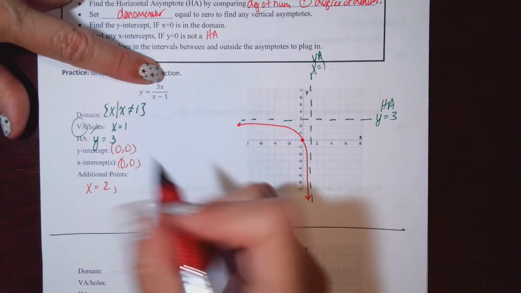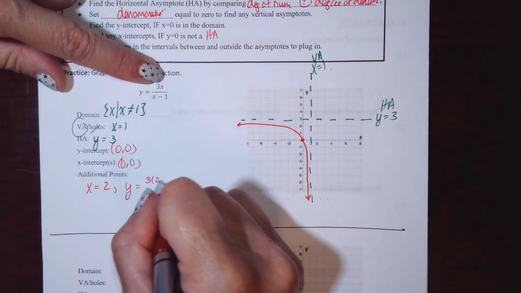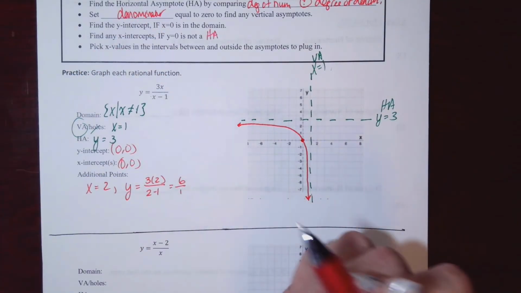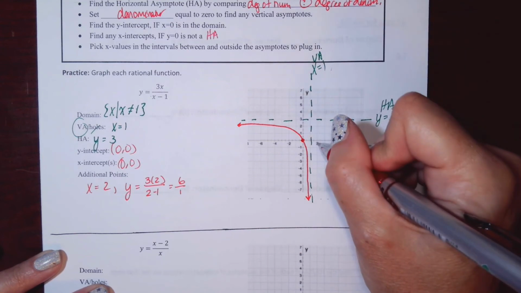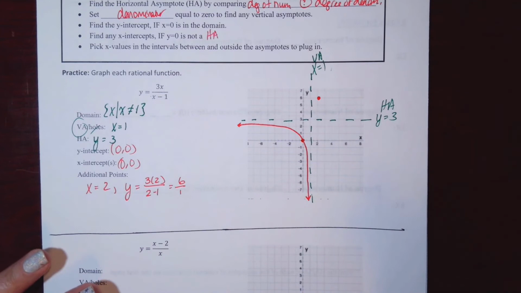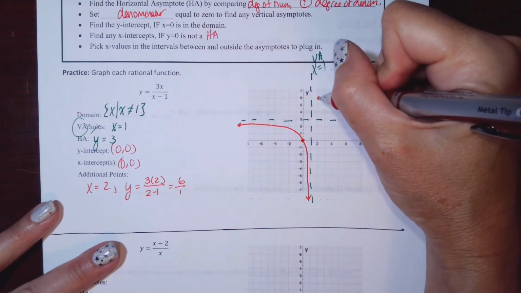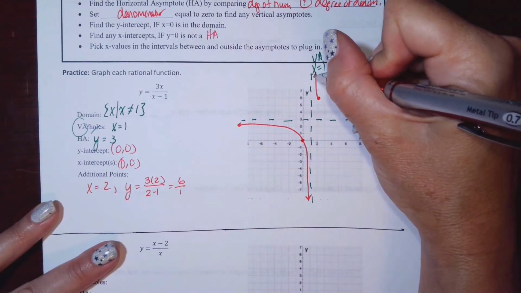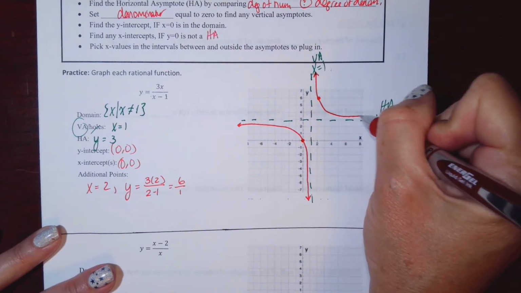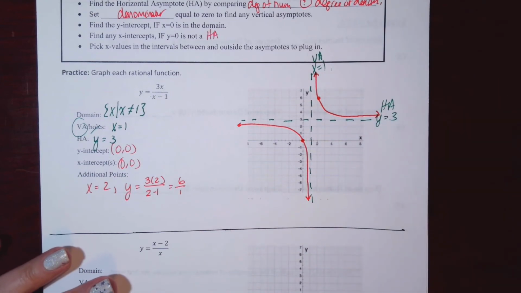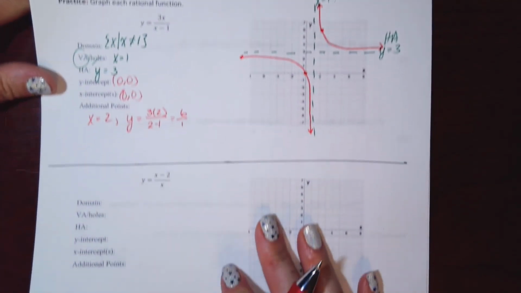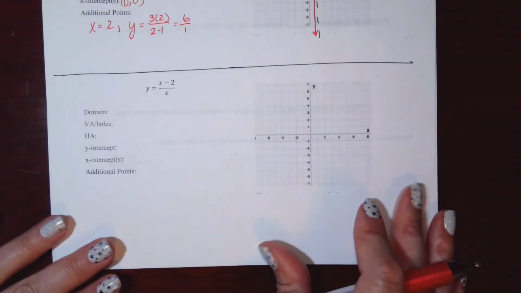If I take x equal 2, I get y equals 3 times 2 over 2 minus 1, which is 6 over 1, or just 6. So where x is 2, I have the point y is 6. 1, 2, 3, 4, 5, right there. And then I can do the same thing. If I go up from this point, it's going to get closer and closer to that vertical asymptote. If I go down, it's going to be curved by this horizontal asymptote. And there's the graph of this rational function. So once you get your asymptotes in place, things should start falling together pretty quickly.